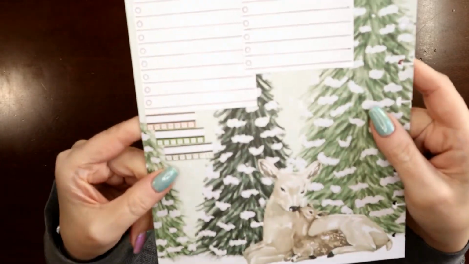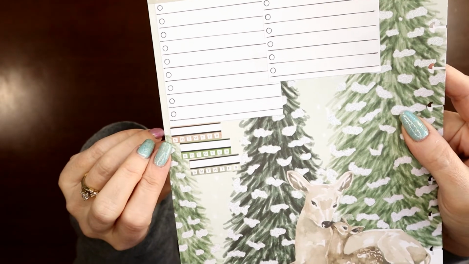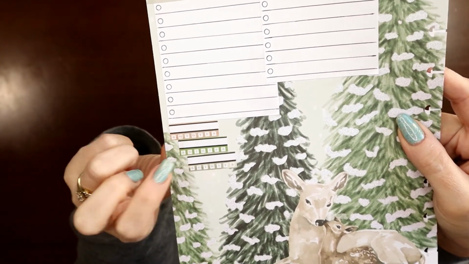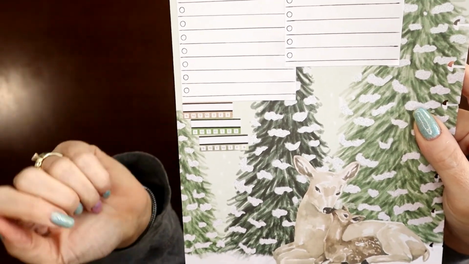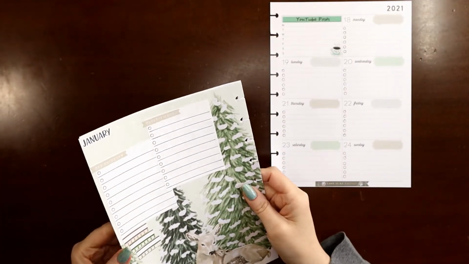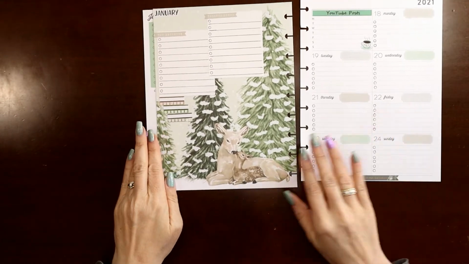But I also noticed that Happy Planner changed things on us again. These start on Sunday and go through Saturday, whereas most of them start on Monday and go through Sunday. So that is so minuscule, I'm just going to ignore it. Most of them don't even have a little letter, so no big deal.